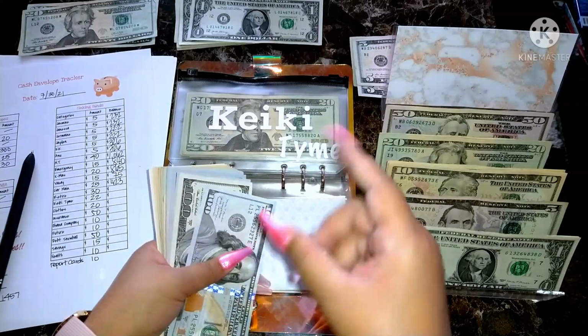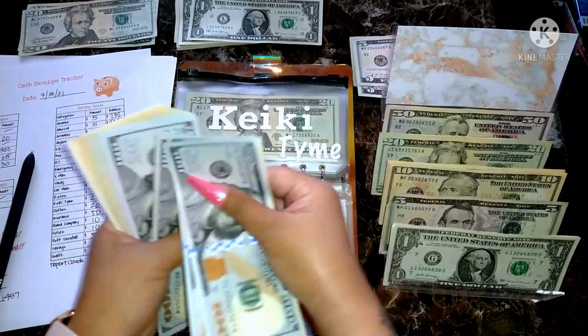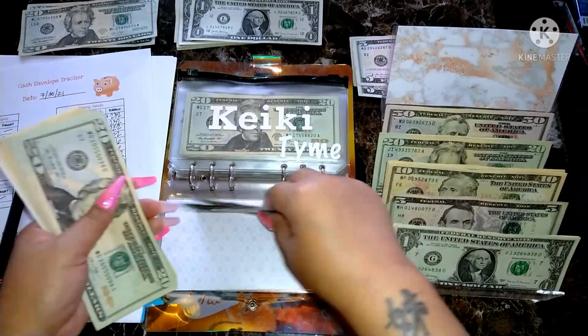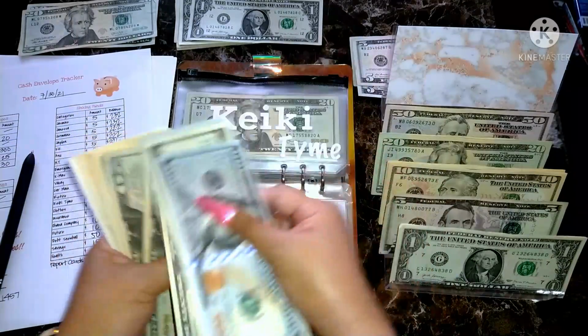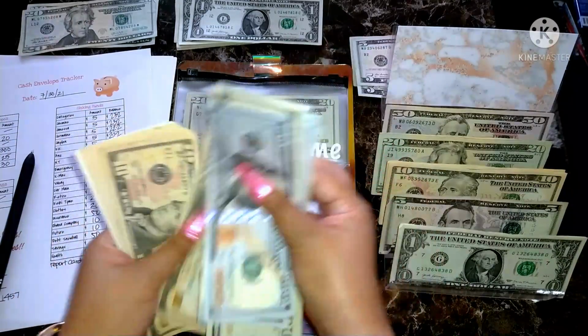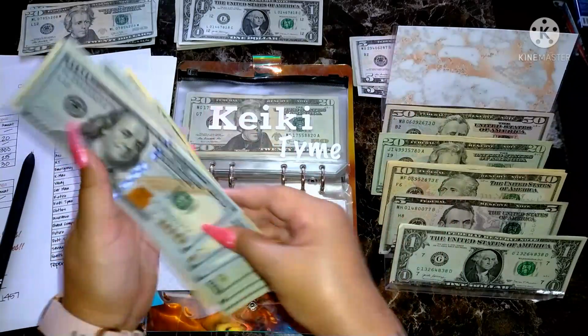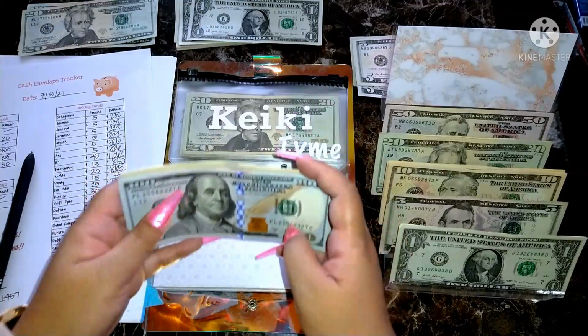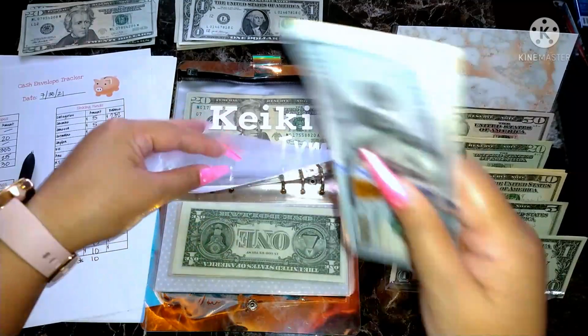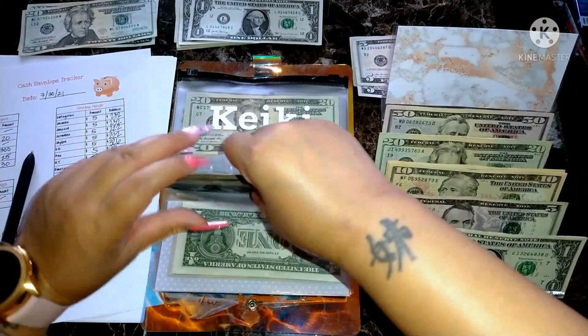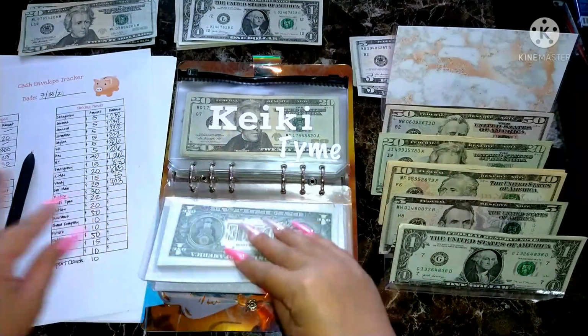So retirement is at 1, 2, 3, 4, 5, 6, 700, 20, 40, 60, 80, 800, 20, 30, 40, 50, 60, 70, 83. So 883 in retirement. Can't wait till we hit that 1,000 mark again.